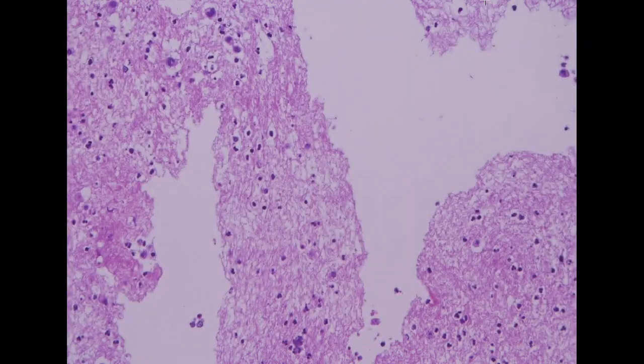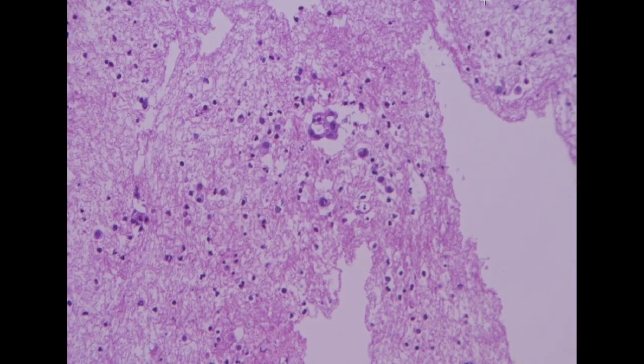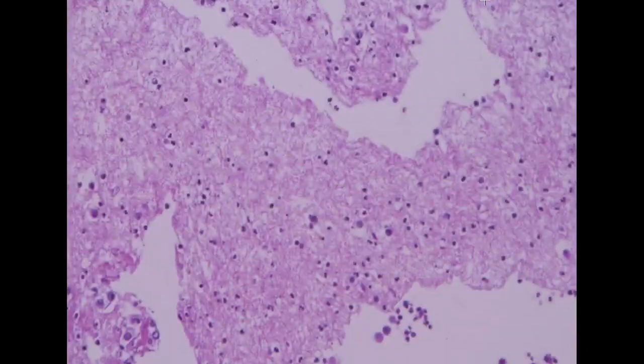So this is the cell block preparation. In this specimen, we see a little bit more atypical cells in clusters.